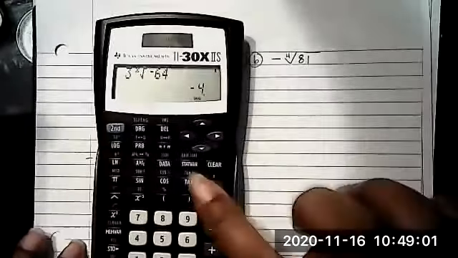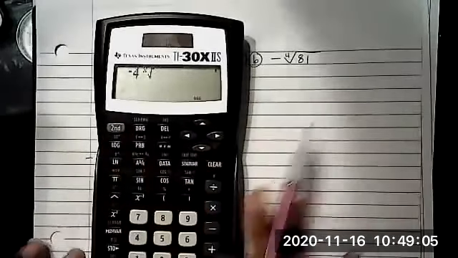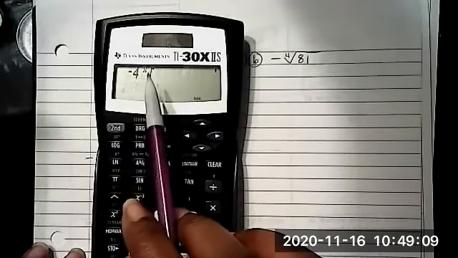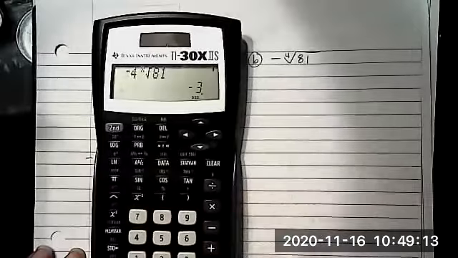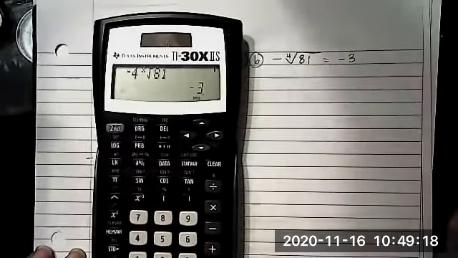Let's do this one as well. So this one is the negative 4th root. So I put 4, negative 4th root of 81, and then I'll put enter. I get negative 3. So your answer here is negative 3.